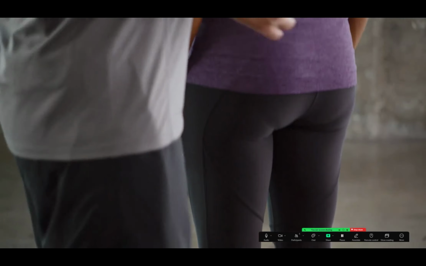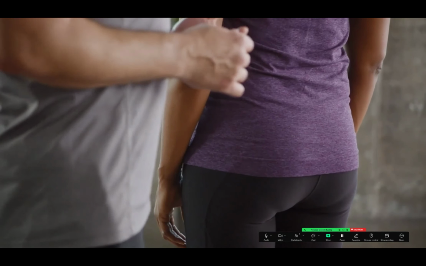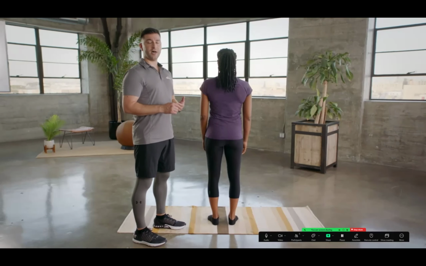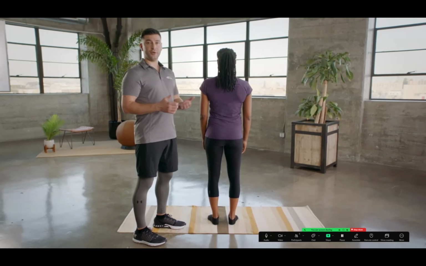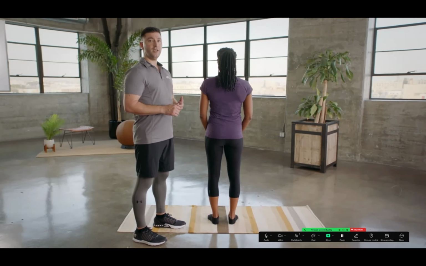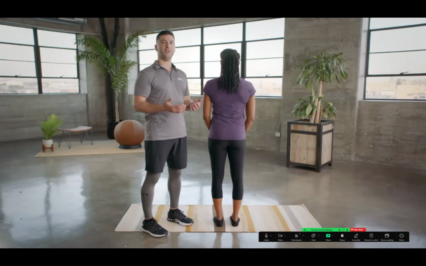Moving on up to the pelvis, we want to make sure that the weight is evenly distributed between the right and left sides of the body. You can also look to see if there's any rotation occurring in the transverse plane at the lumbopelvic hip complex. Moving up from the lumbopelvic hip complex, you're going to be looking at the shoulders from the rear view. This is a good opportunity to see that the shoulders are level and not elevated.